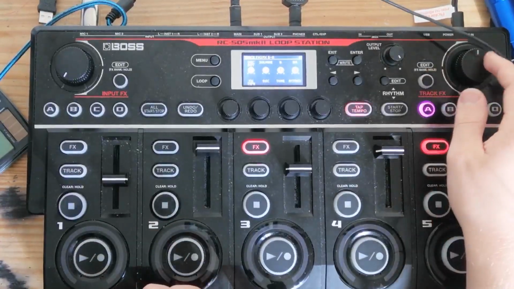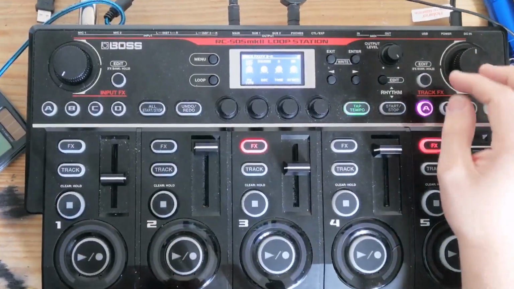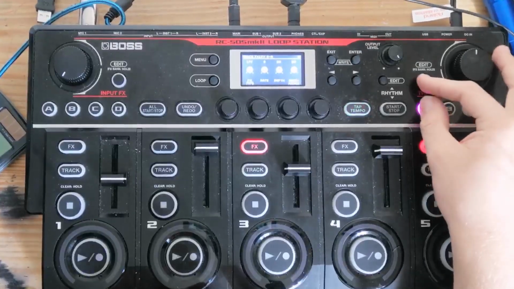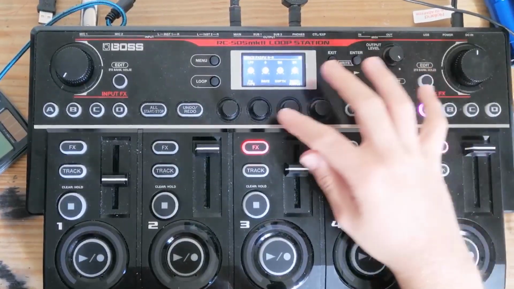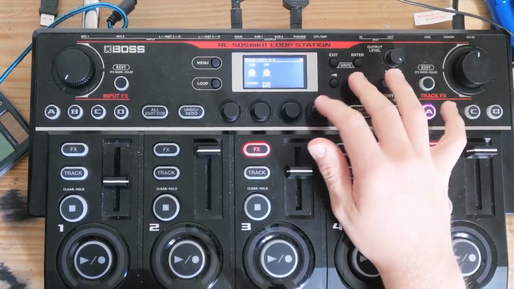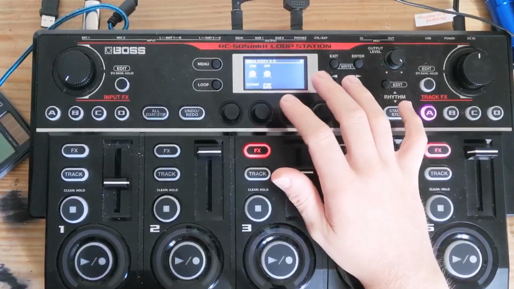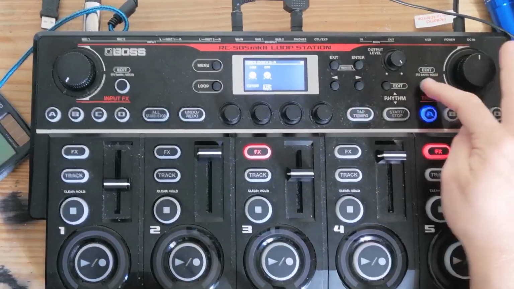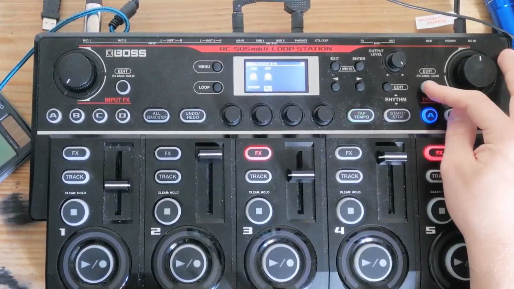Now we're going to move on to our track effects, which we don't have as many of. In slot A, we have a low pass filter at a rate of 0, depth of 50, resonance of 50, cutoff of 100, and the step rate is off. That's it for bank effects A.